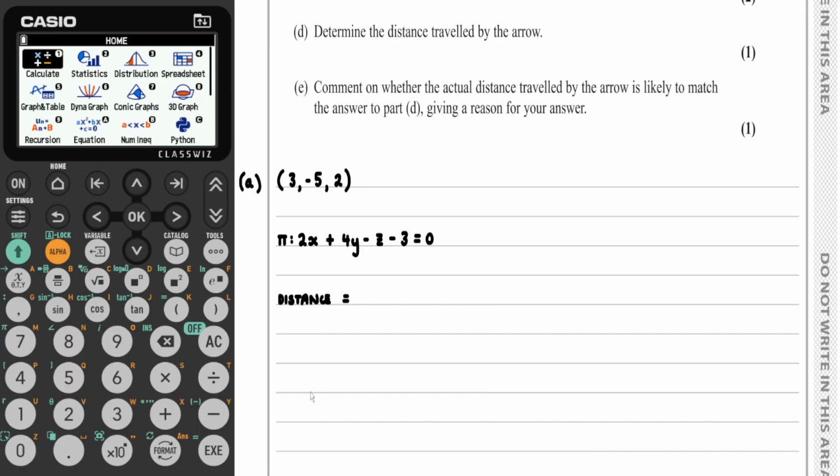So for the shortest distance we have the mod of 2 multiplied by 3 plus 4 multiplied by negative 5 subtract 1 multiplied by 2 subtract 3 over the square root of 2 squared plus 4 squared plus negative 1 squared. So let's work this out.